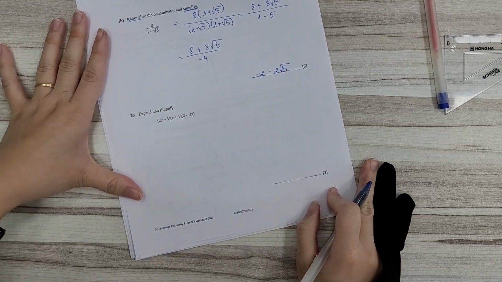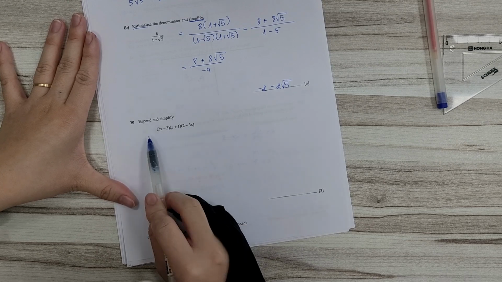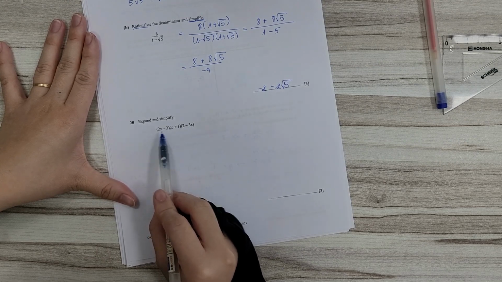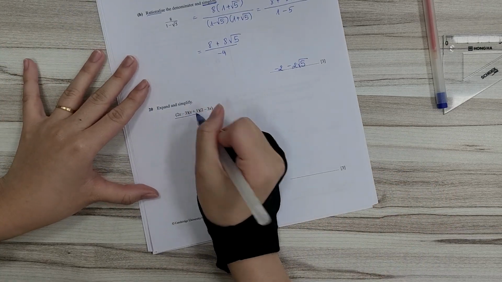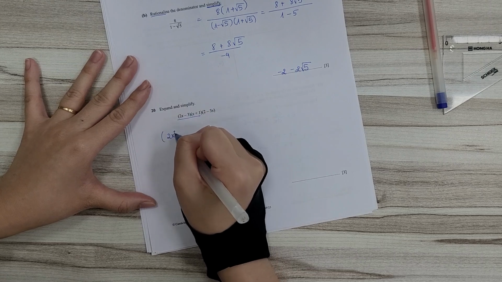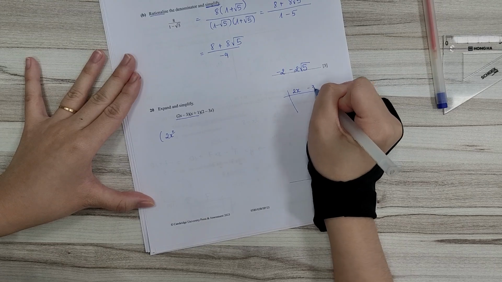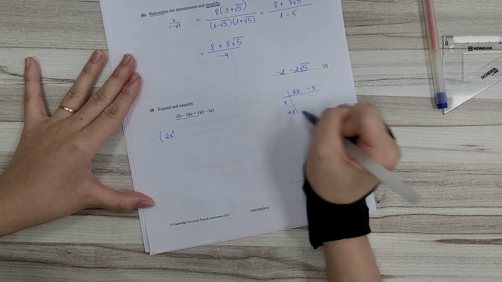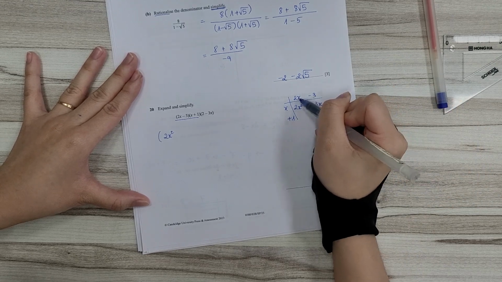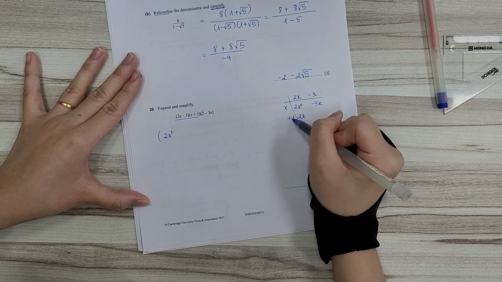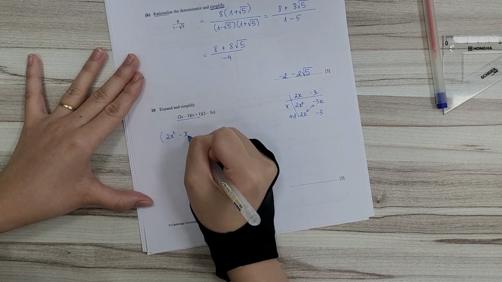Okay, expand and simplify. These two look like they come hand in hand, but they don't, because this is 2x, this is 3x. So we're just going to do it left to right. Okay, so do these 2 first. 2x minus 3, x plus 1. If you want, you can do a little model. Okay, 2x and x is 2x squared, minus 3x plus 2x minus 3. So 2x squared minus x minus 3.